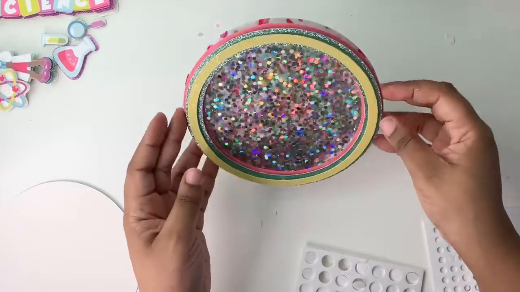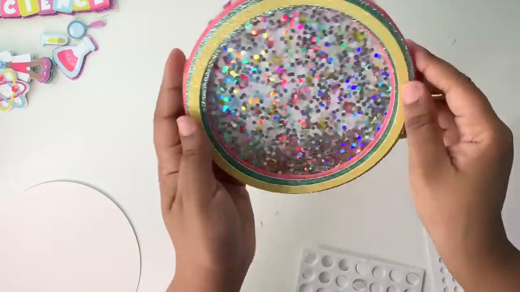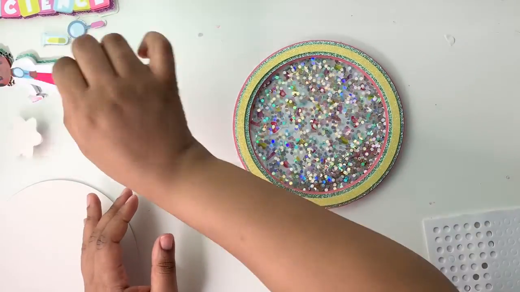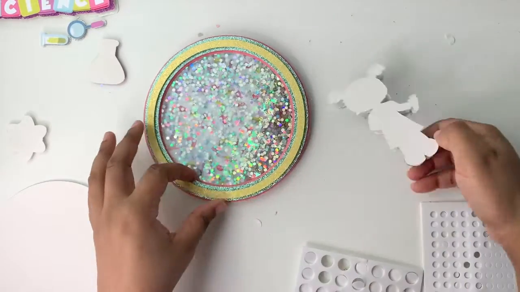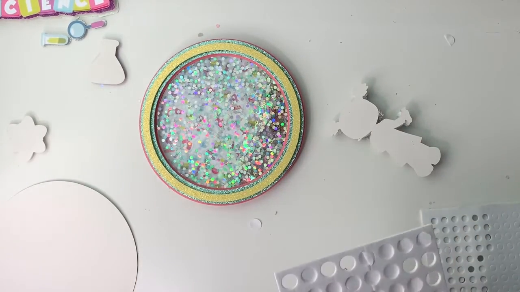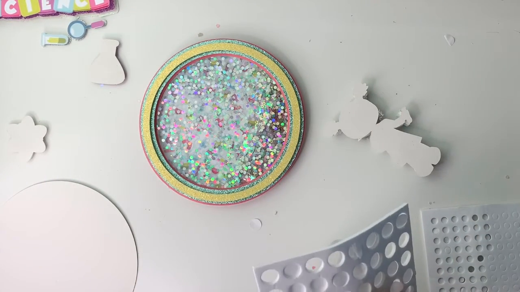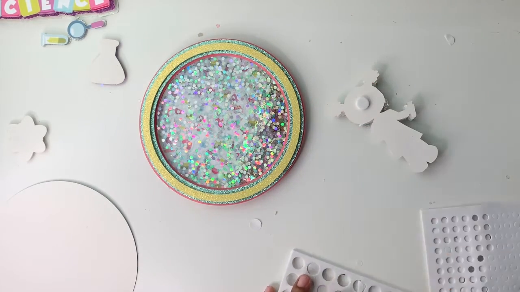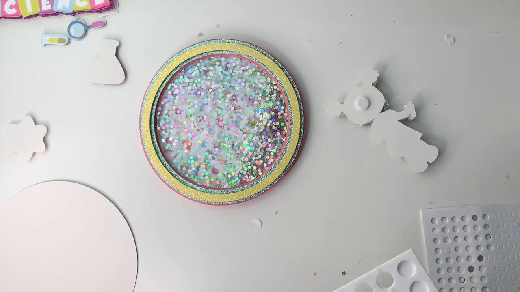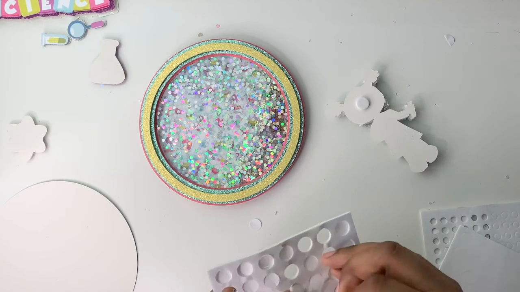All right, you see that? Ooh, I love it, I love it. And then our little princess goes in the middle. So we're going to get, again, our foam circles. Get our little baby on there. I think I finished the whole pack already. One more here.